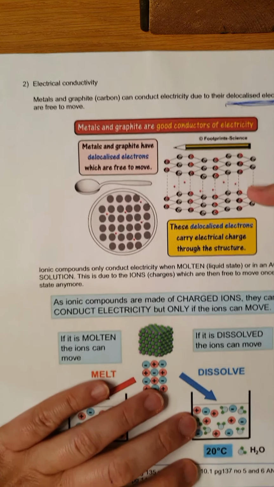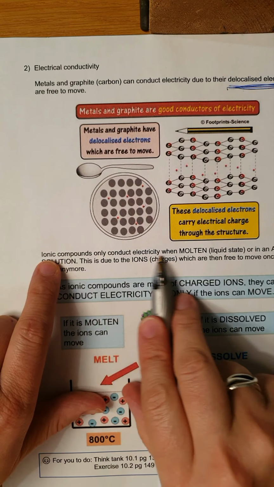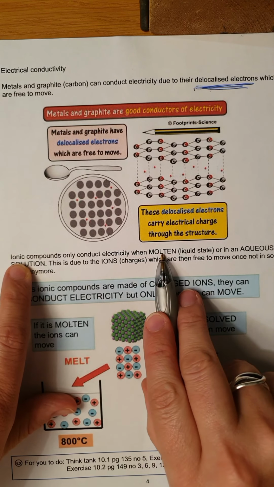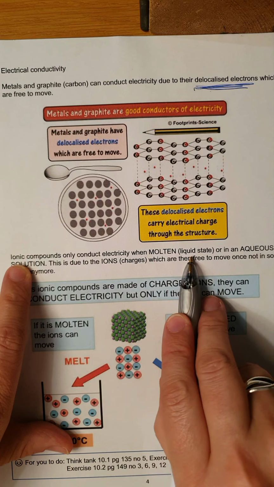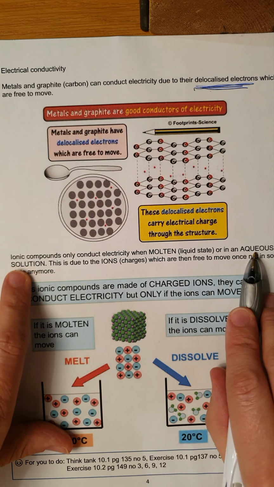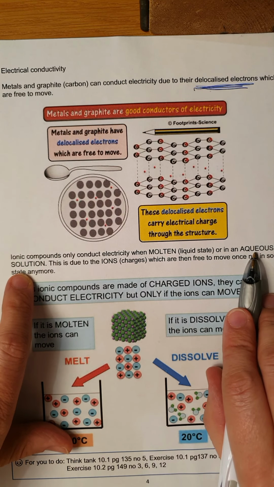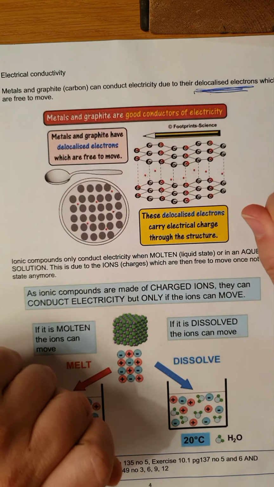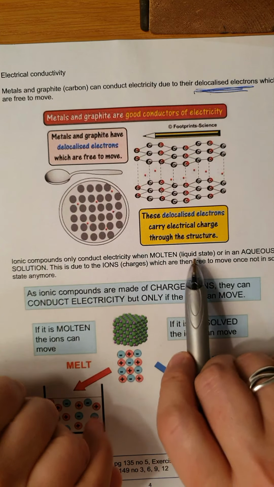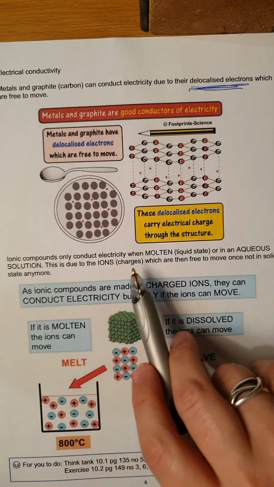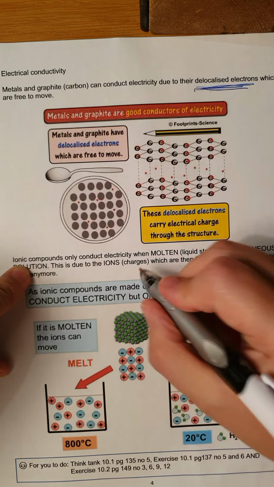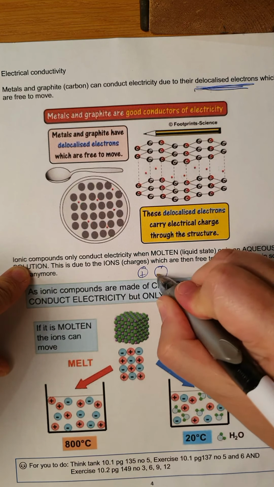Ionic compounds can conduct electricity, but only if they are molten. So if we can melt sodium chloride, it can conduct electricity, or if we dissolve it in a solution. This is because, remember, electricity is the moving of charges, and ionic compounds are full of charges.